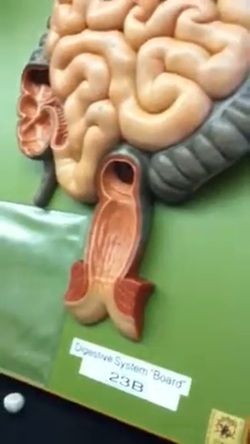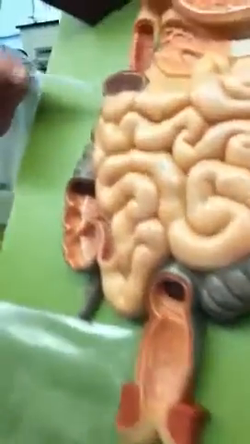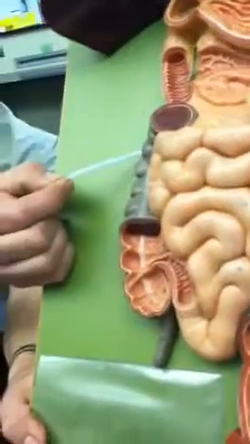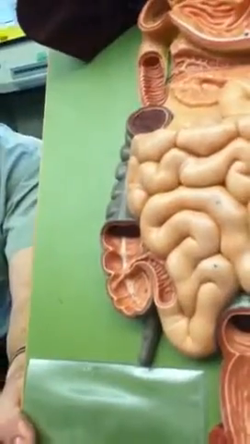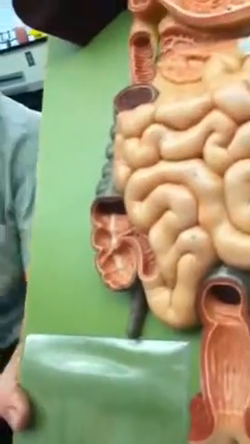All right. Now we have some flexures. Flexures are curves. So this curve here, between the ascending and transverse, is near what organ? The liver. How do you say liver? Hepatic. So what do you call that flexure? The hepatic flexure, also known as the right colic flexure.